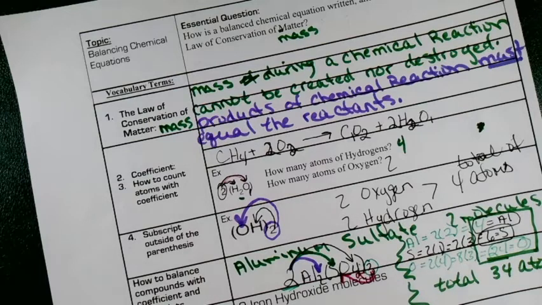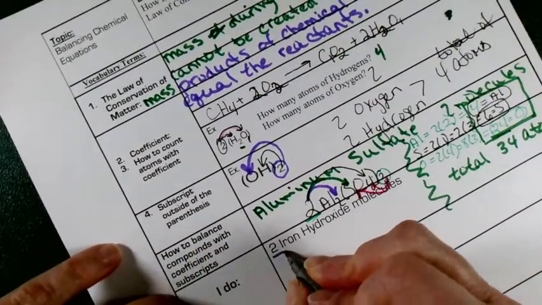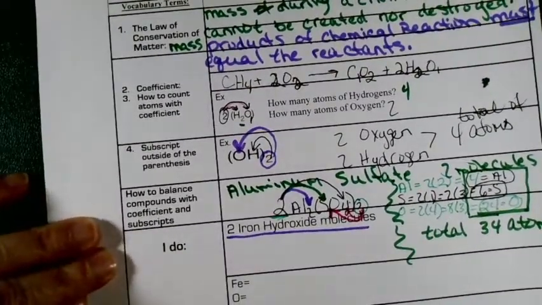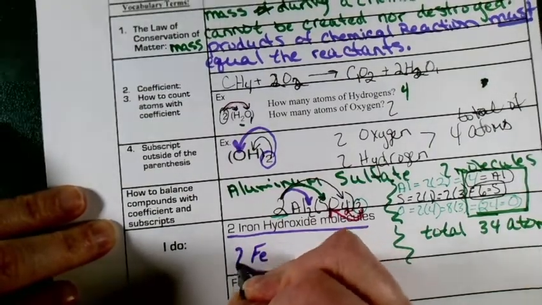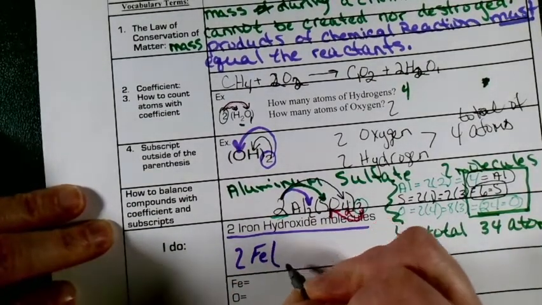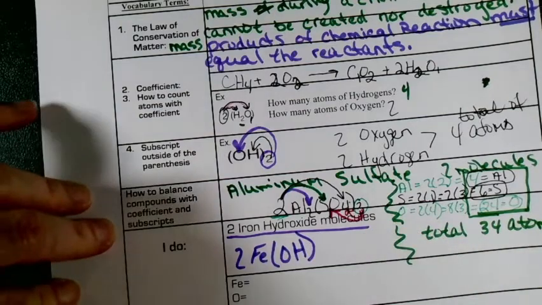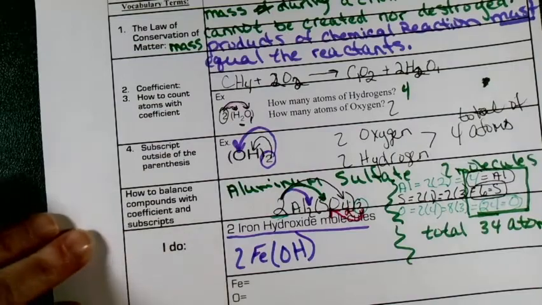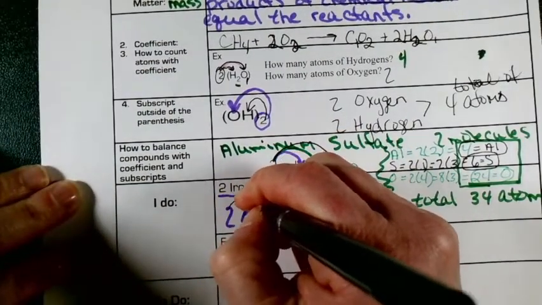All right, now we're going to go on and look at something else. Let's go down and we'll see 2 iron hydroxide molecules. So this will have a coefficient, but will not have a subscript on the outside. So all I do here is 2.